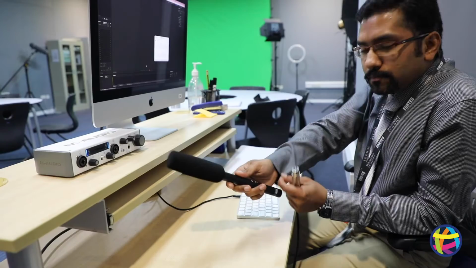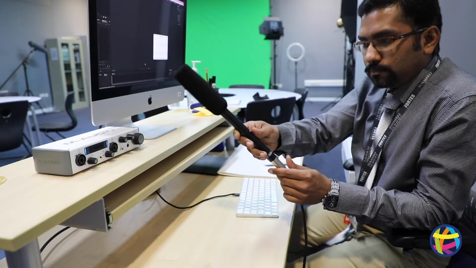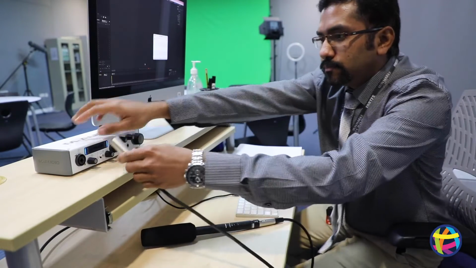The very first thing that we want to do is plug in our microphone into the audio interface. First, we need to have it plugged into the microphone, and then we want to plug the other end into the audio interface into input 1.